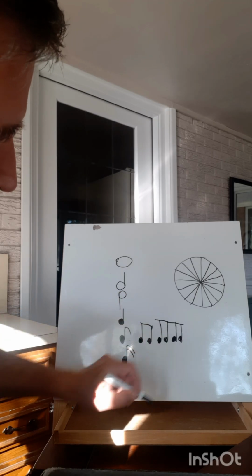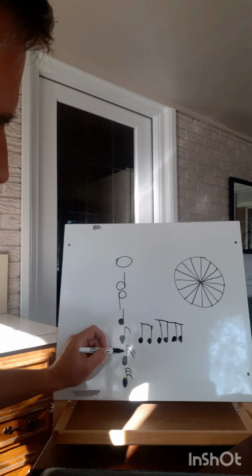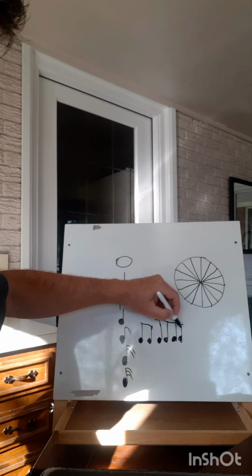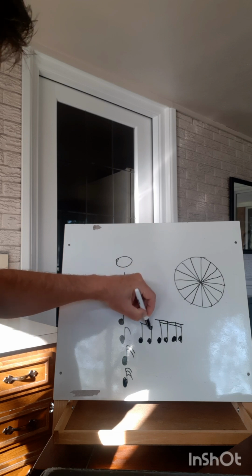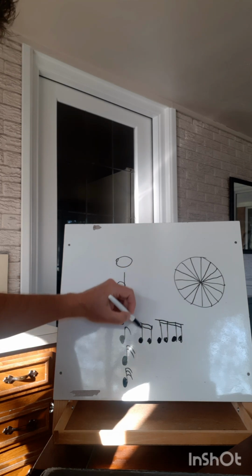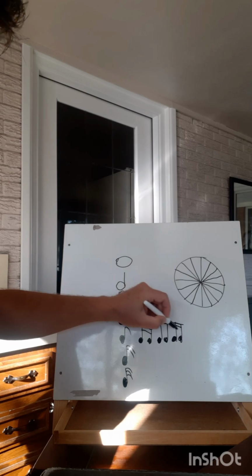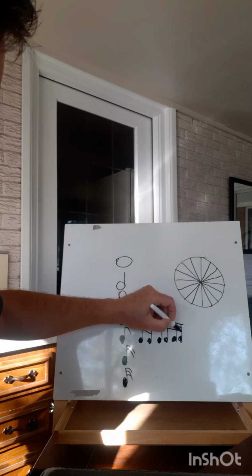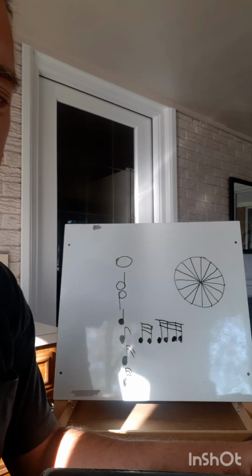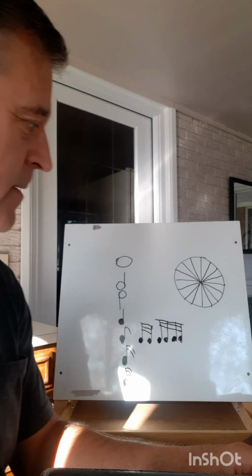Oops. And then same thing with 16th notes, but with 16ths, you're going to add 2 bars at the top to represent the 2 flags. And 32nd notes, you're going to add a 3rd bar to represent the 3rd flag. And so on and on it goes. And there's no end to how much you can divide it.